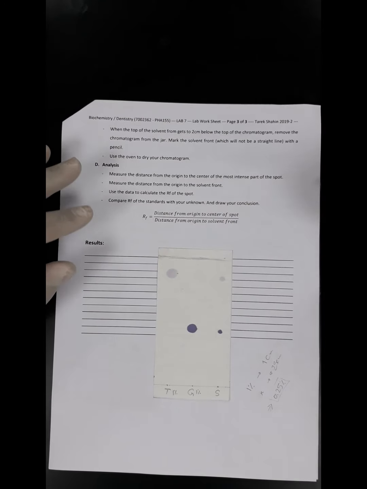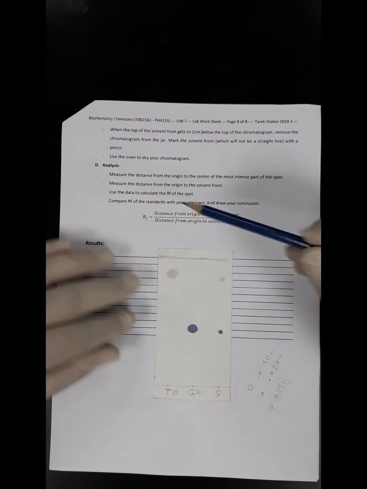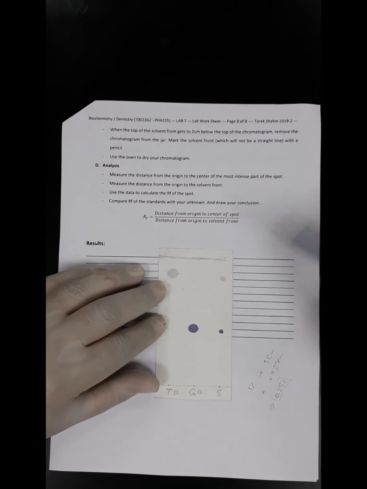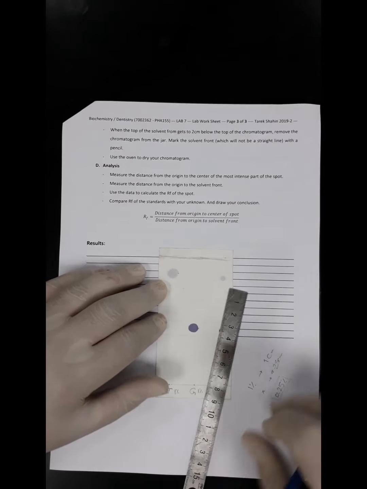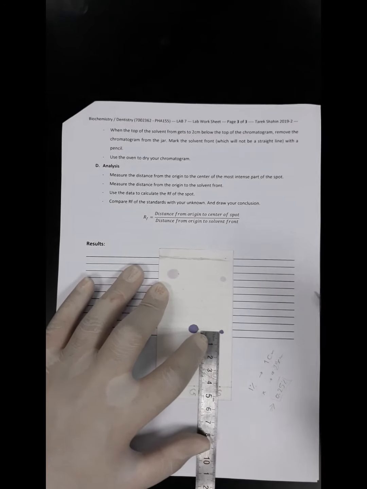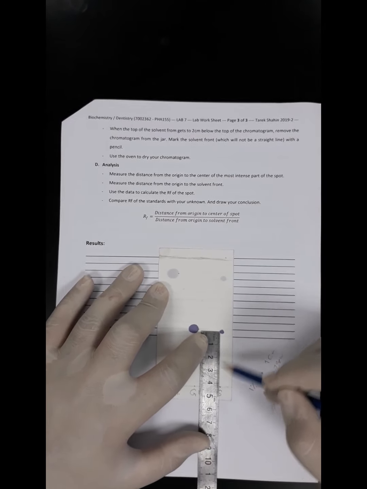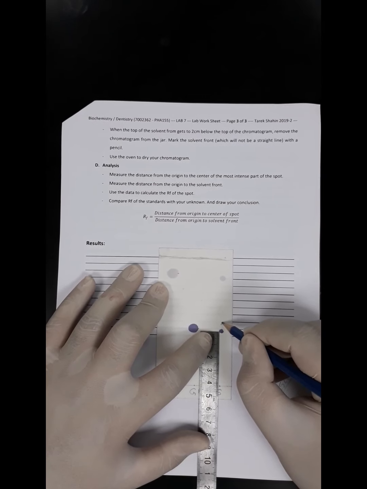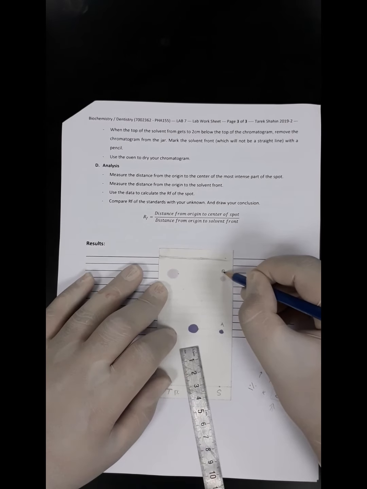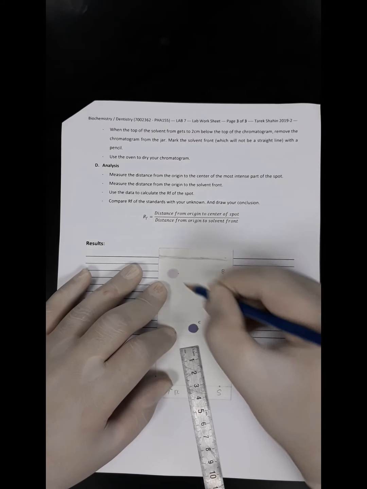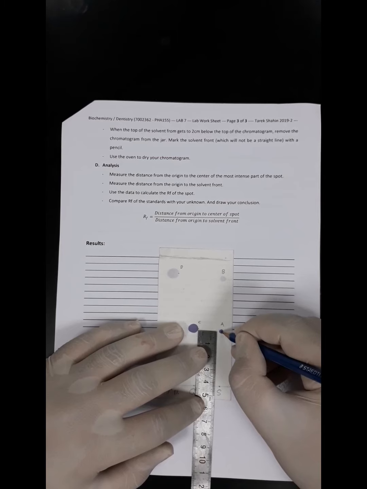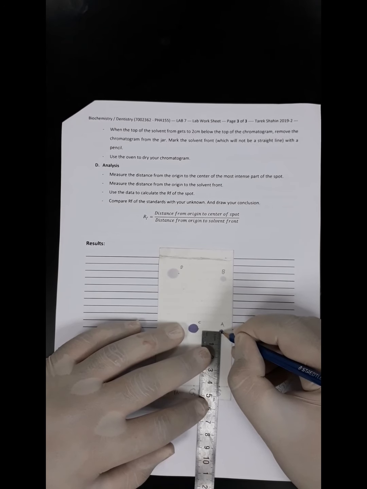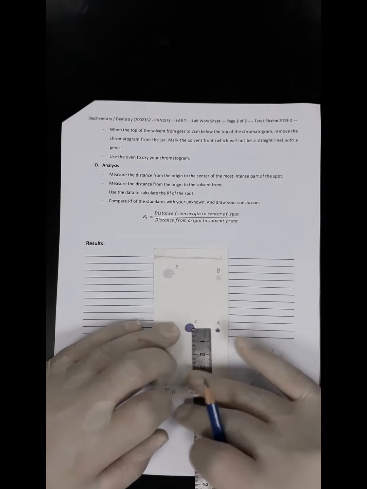One more factor we have to know is the retardation factor, and there is another one, the retardation fraction. For the retardation factor, how can we calculate it? It's very easy. We will get a ruler and find the distance traveled by the spot. Let's name these spots spot A, spot B, spot C, and spot D. For spot A, this is the center of the spot, so we measure the distance traveled from the start line to that spot.